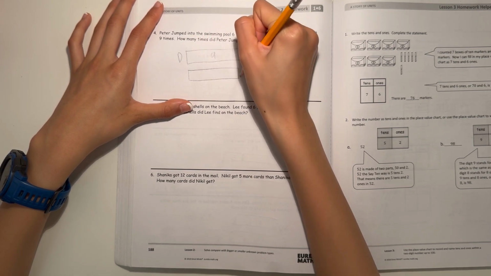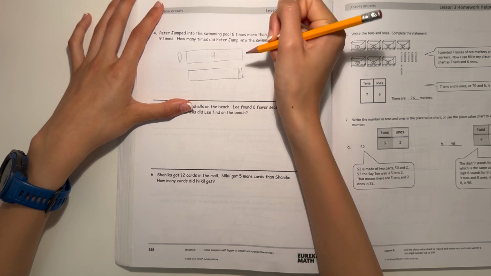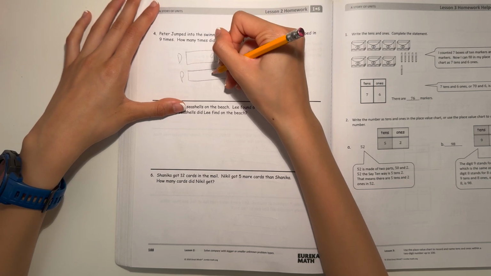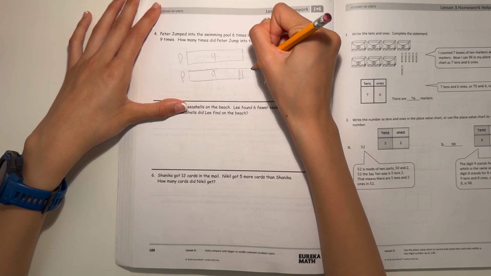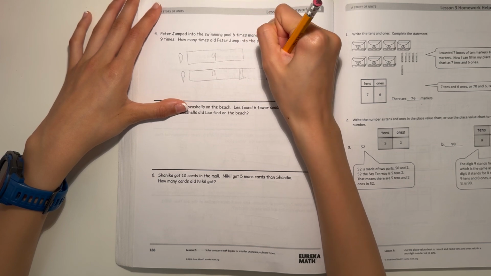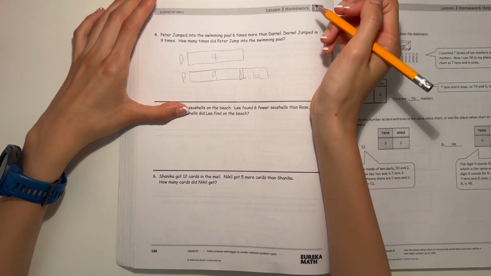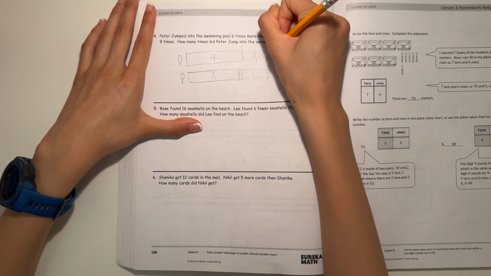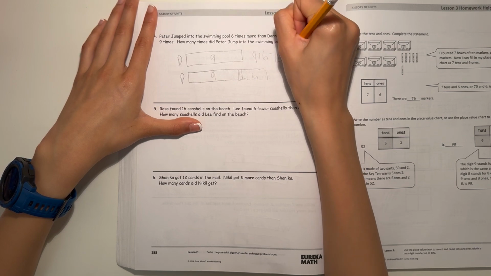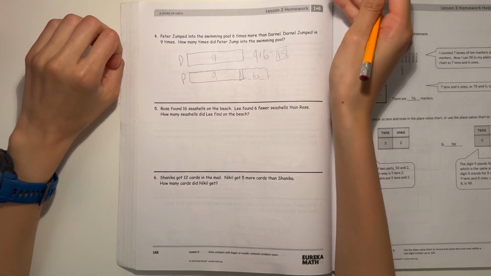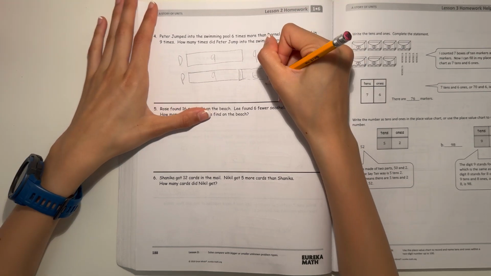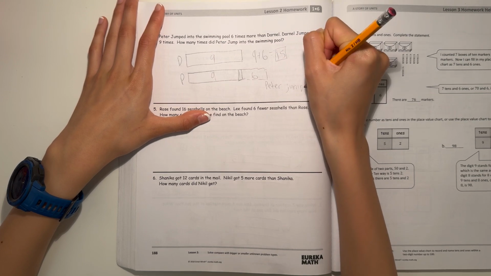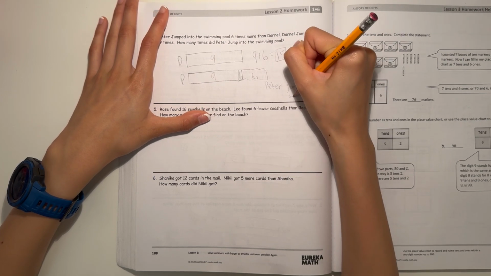And then now Peter. So P for Peter, he jumped 6 more times. So then that means he must have jumped at least 9 times, but then he has 6 more. So let's see how we can figure this out. Let's do 9 and then plus 6 more is 15, which means that Peter jumped into the pool 15 times. So let's write Peter jumped 15 times.